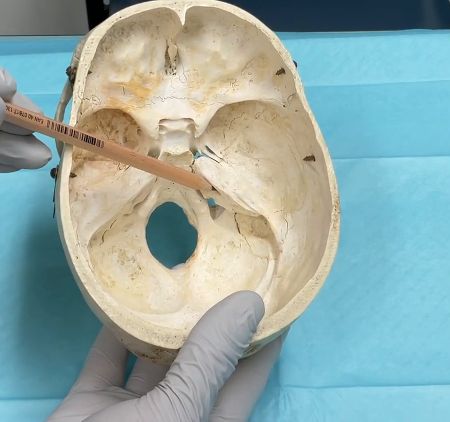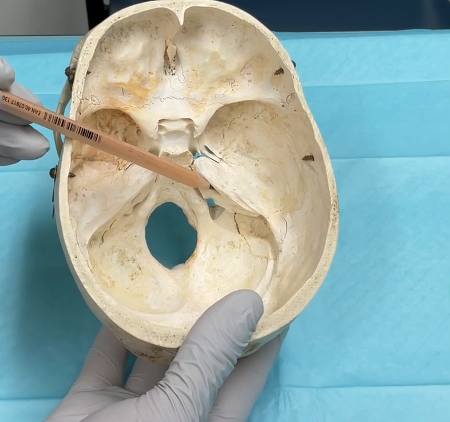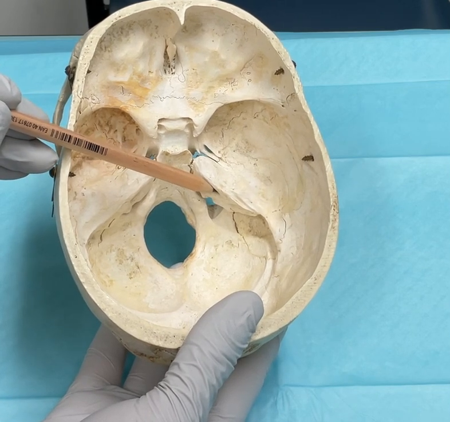Above it is the internal acoustic meatus, which has the nervus intermedius, vestibulocochlear nerve, and the facial nerve that then travel.